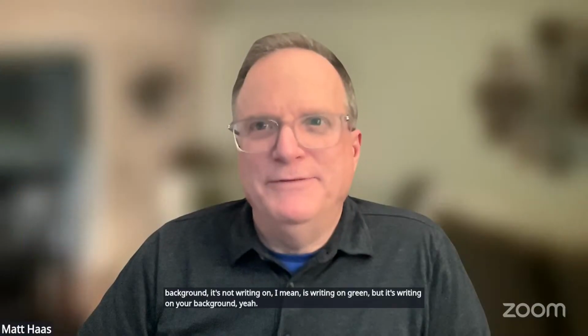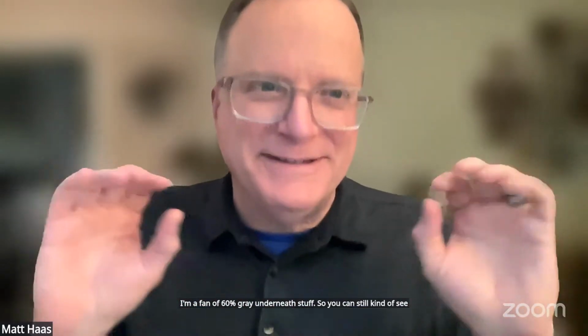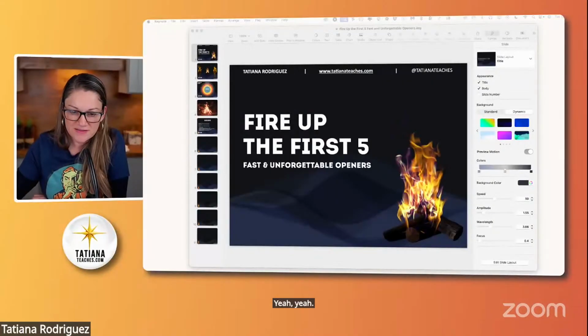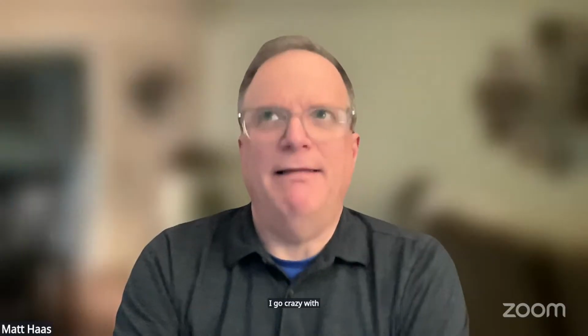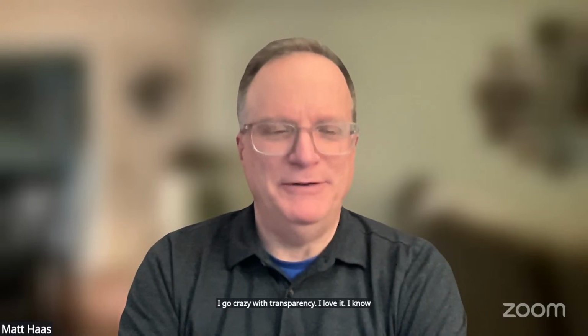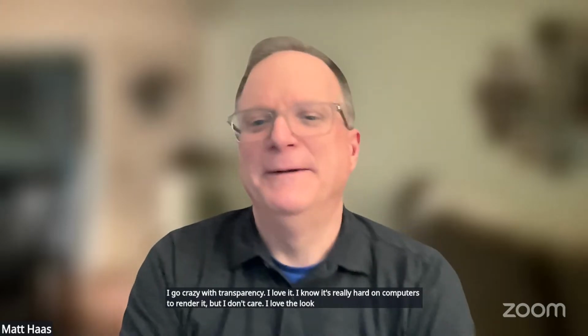Yeah. I'm a fan of 60% gray underneath stuff, so you can still kind of see through it, like a little transparency. I don't disagree at all. White text on a 60% gray box just gives it a little more pop. I go crazy with transparency. I love it. I know it's really hard on computers to render it, but I don't care. I love the look of transparency. It's got to be getting easier and easier, though. Oh, yeah. I mean, so many places are doing it now.